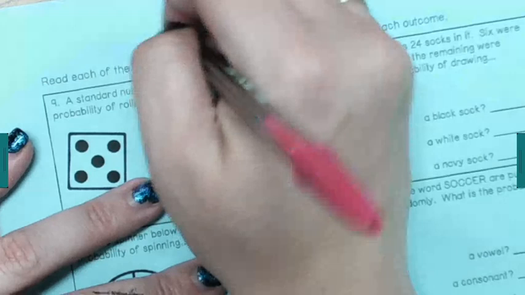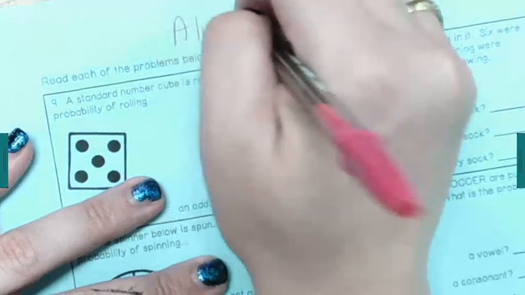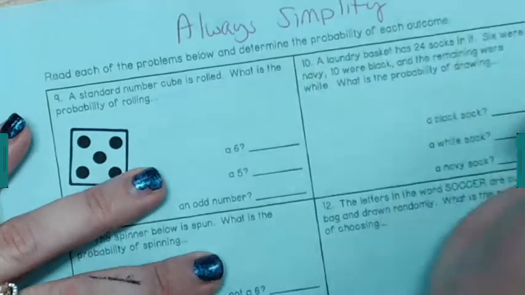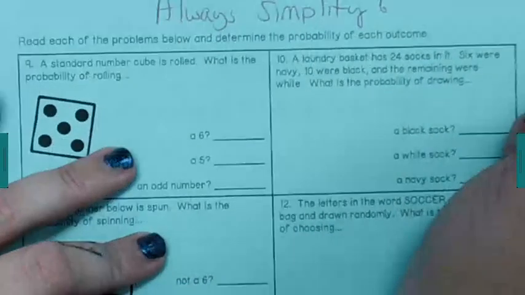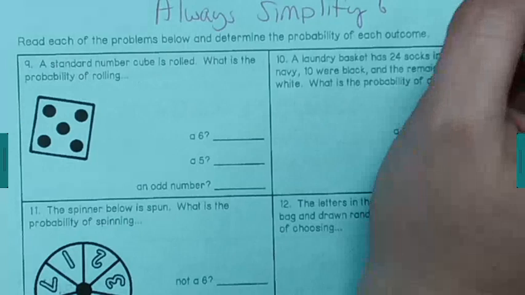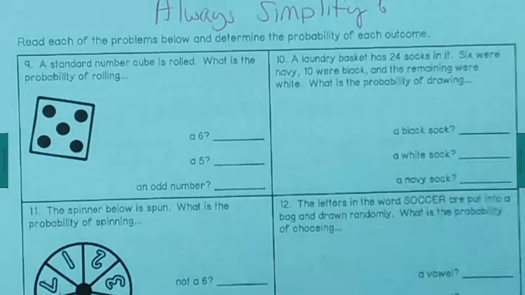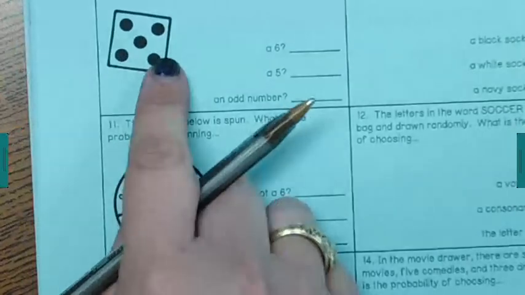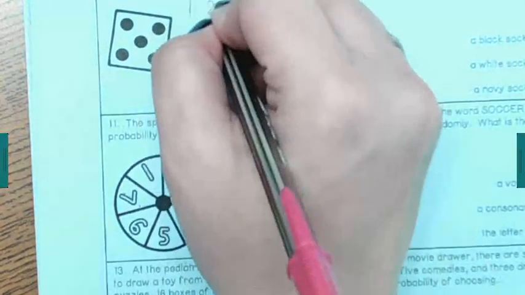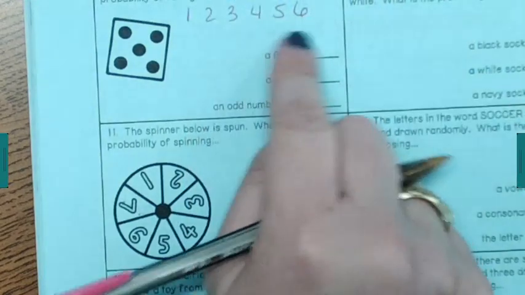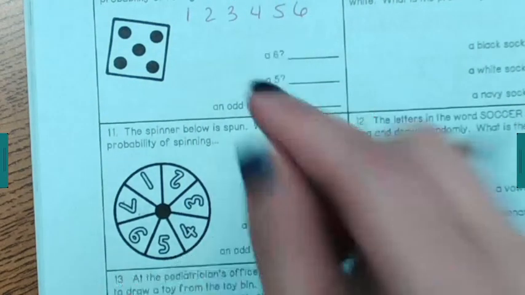The only thing you need to remember about these fractions is that we have to always simplify. Remember, simplify means to make smaller. Always simplify. All right, so we're starting with the dice. You have to remember that 1 through 6 are your numbers. You won't always need to write this out, but I just want to remind you.